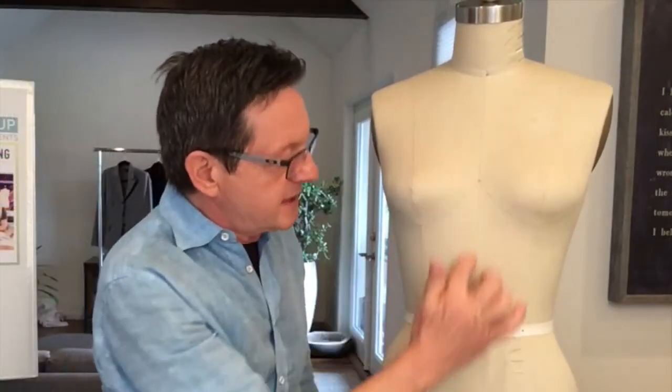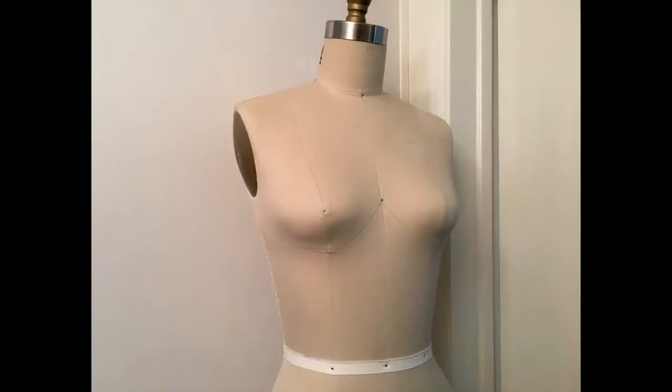So this is a dress form, not to be confused with a mannequin, because a mannequin is what you see in the window of a store for display purposes. This is a dress form. A dress form in the industry is used for draping purposes obviously, and for fitting purposes. All these seams here have a name. So let's get familiar with some of this new terminology.